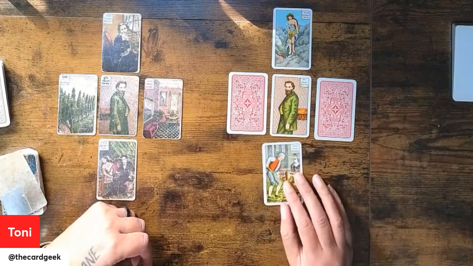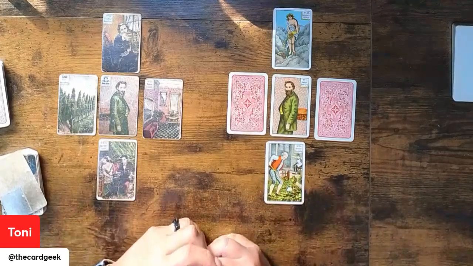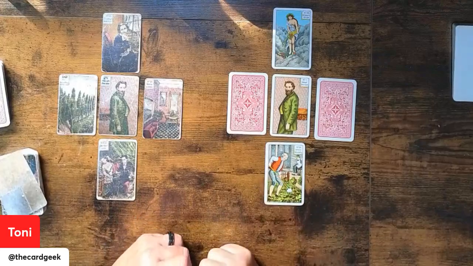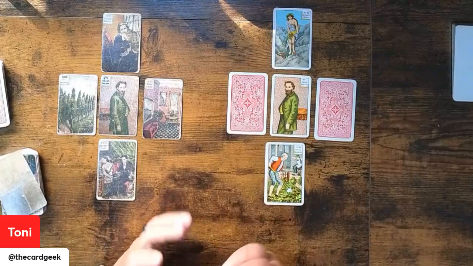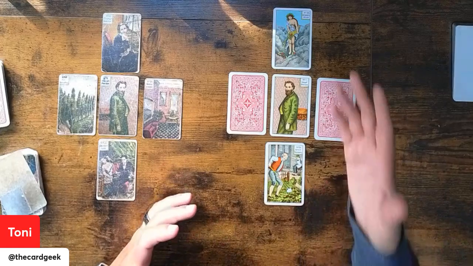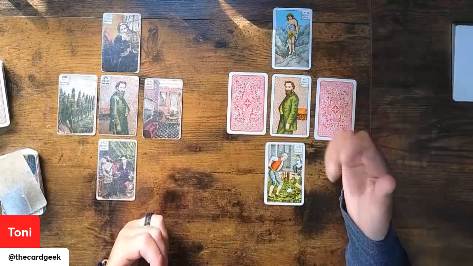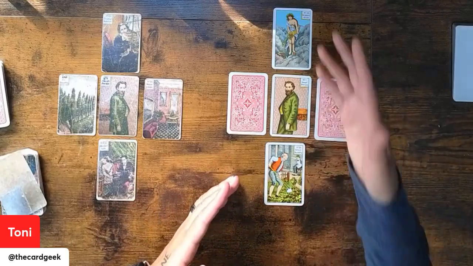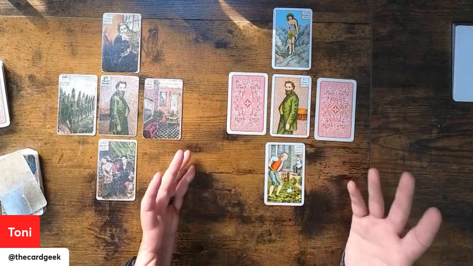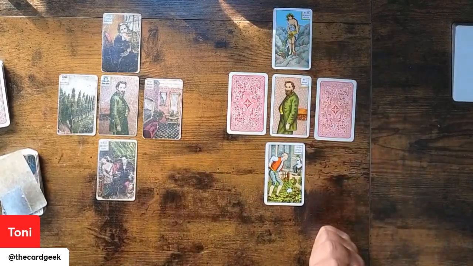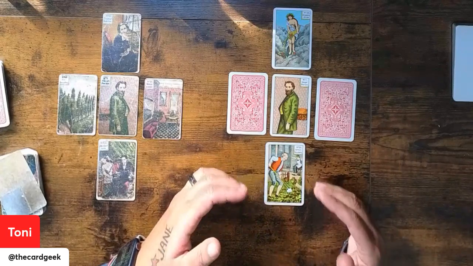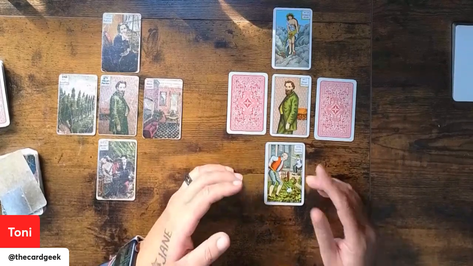What he can control is the work aspect, how much effort he puts in, perhaps with the work card beneath. So it could be, for example, that there has been a great influx of business, which is weighing him down because it is a lot, the abundance of this card. But he can control how he works on that.